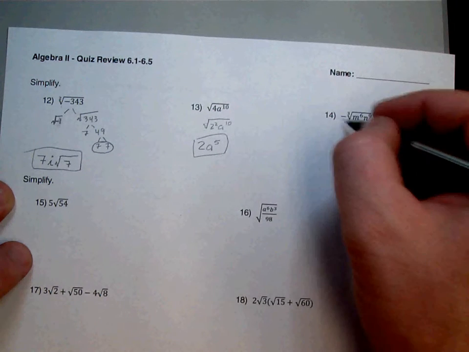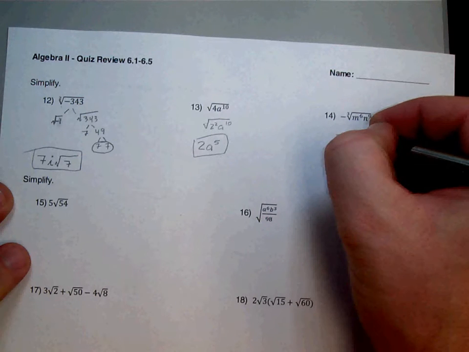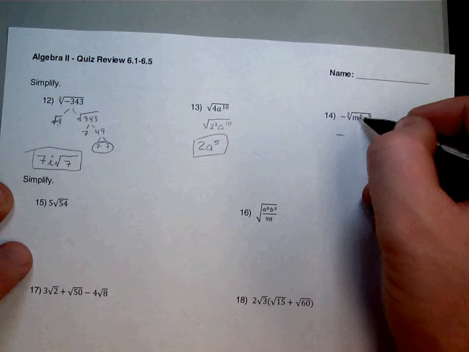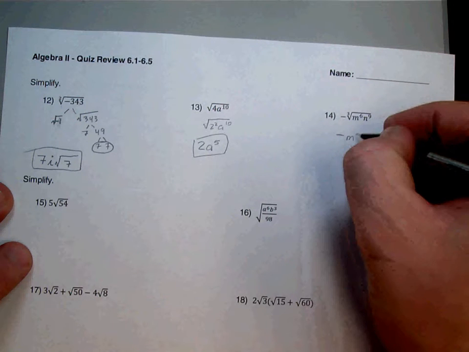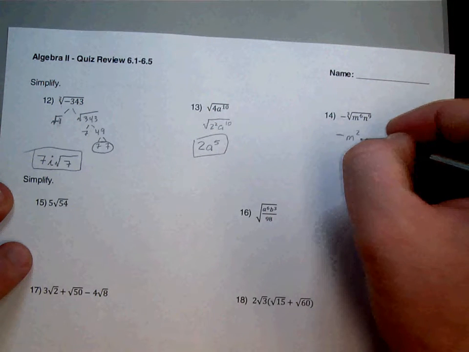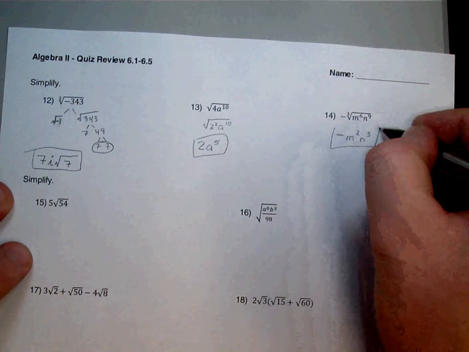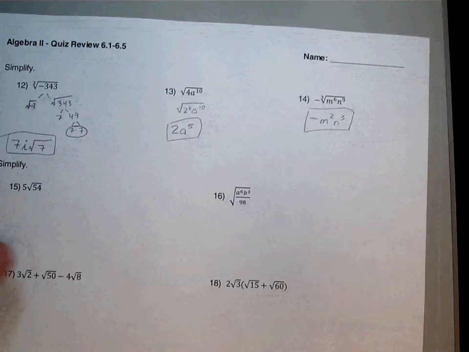Number 14. There's a negative in front of the problem, so it's going to stay there. Okay, we have 6 m's. We're looking for 3 of a kind. So there's two 3 of a kinds in there, so we get to pull out m twice. As far as n, there's 9 in there, and looking for 3 of a kinds, that happens 3 times with none left over. So none inside of a third root.